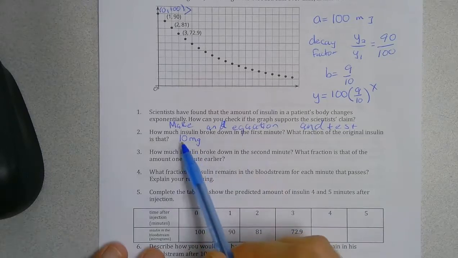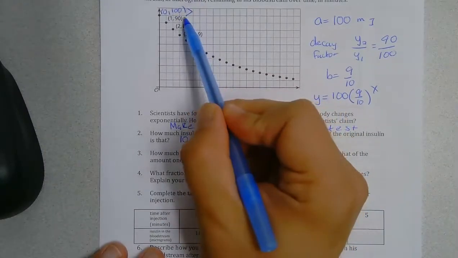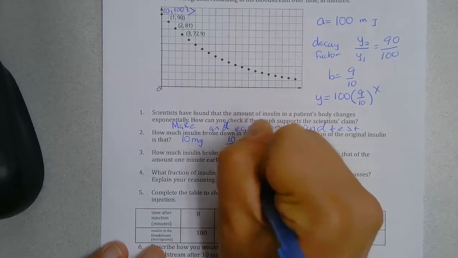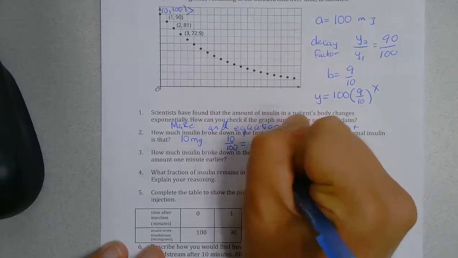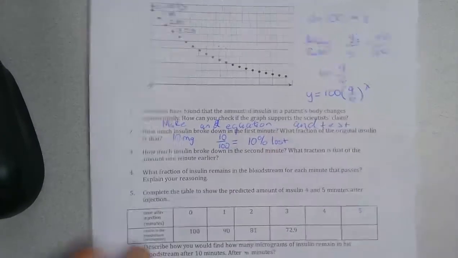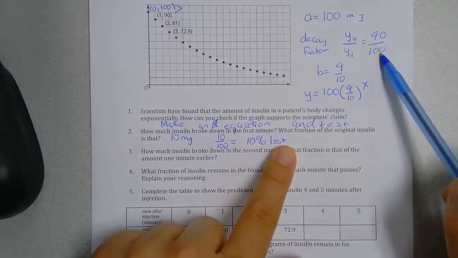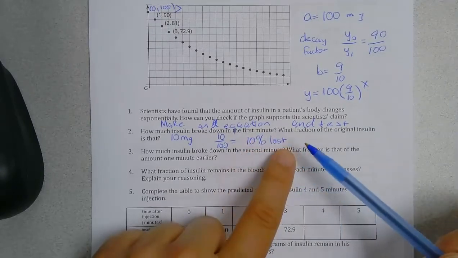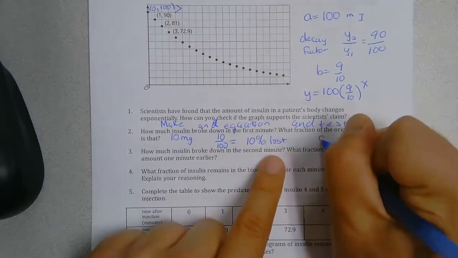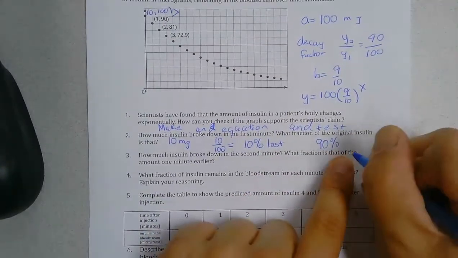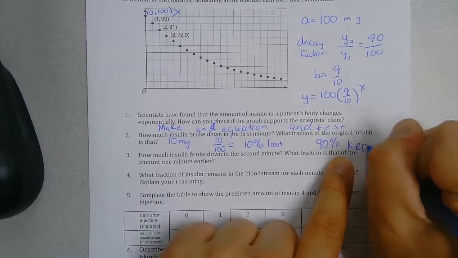If we lost 10 micrograms out of the original 100, that is 10% lost. Remember though, our growth factor, or in this case, the k factor, is how much do you keep? So that means we retain 90% of the insulin.